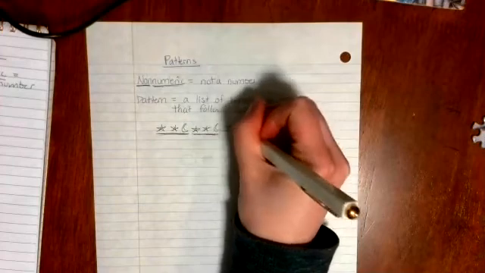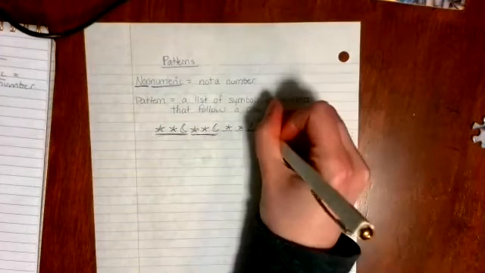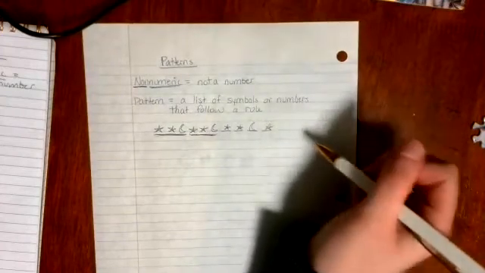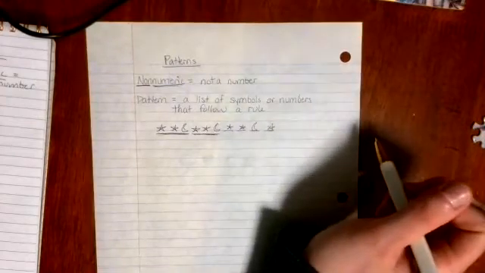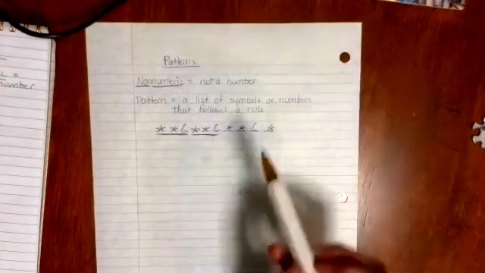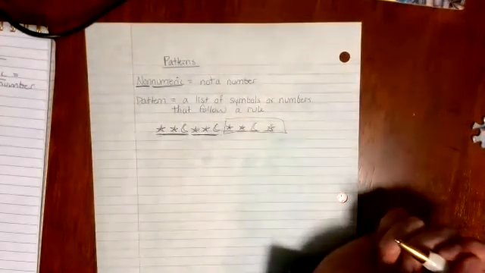So I would put star, star, crescent moon, by the way, and then another star because I only needed 4 more. Now I could keep going with this forever and ever, amen, but they only asked for the next 4. So then this would be my answer. Okay.